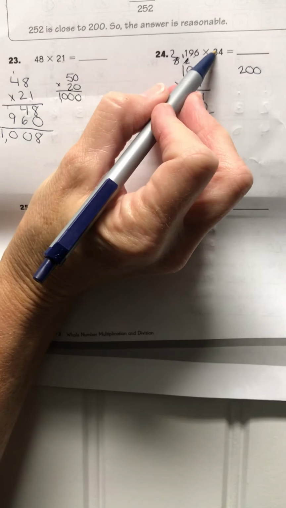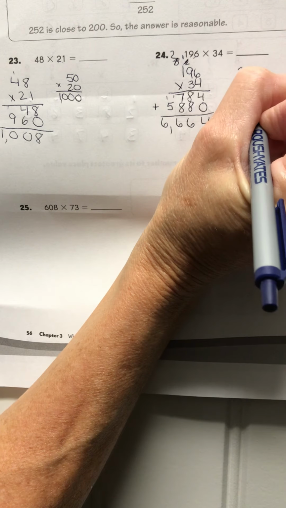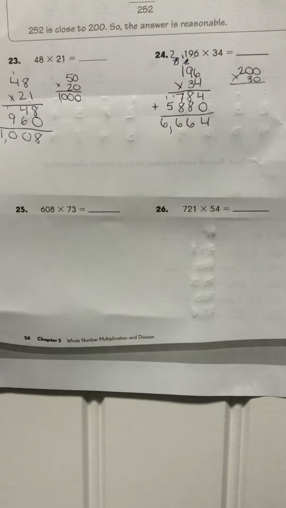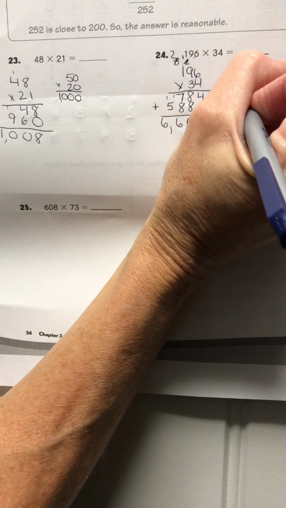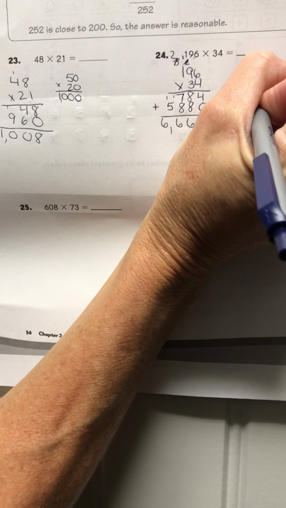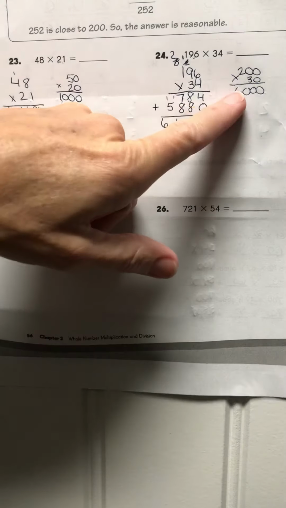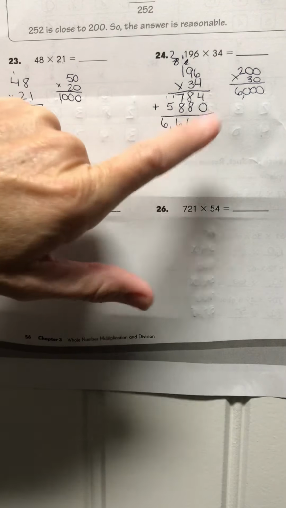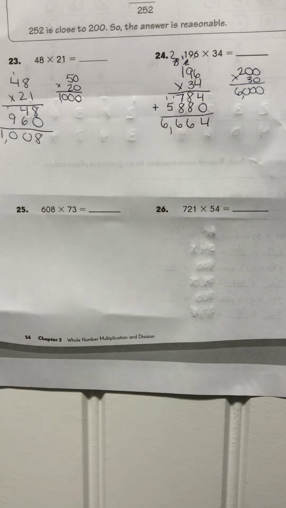Okay, 34. 4 or less, let it rest. So 3 is going to rest. We're going to ignore the zeros. 2 times 3 is 6 plus the 3 zeros. Is this one close to this one? Pretty much. So this answer makes sense. Okay? All right, 2 more.